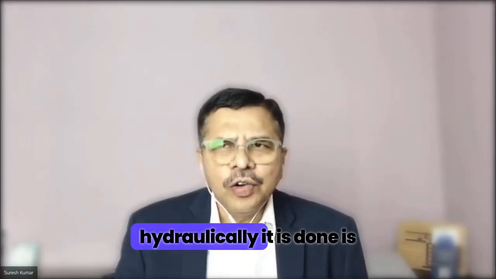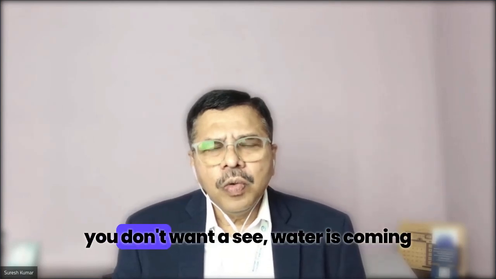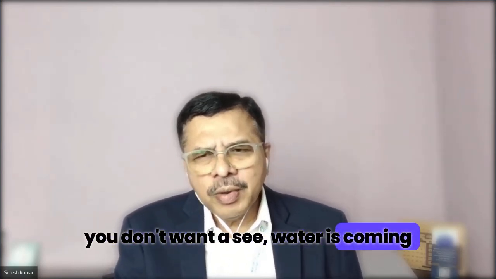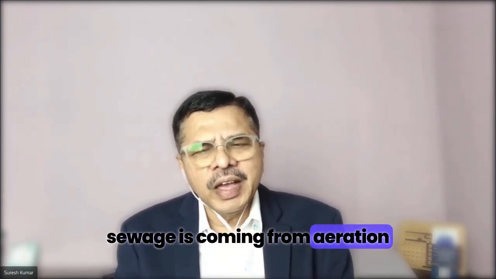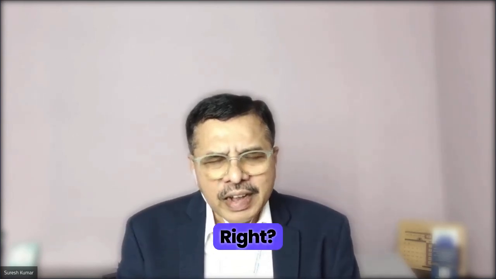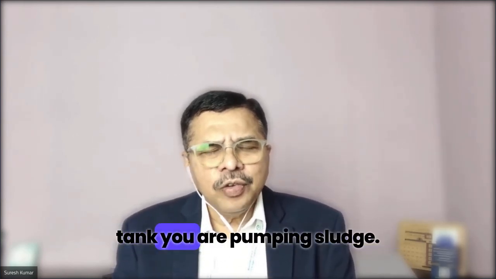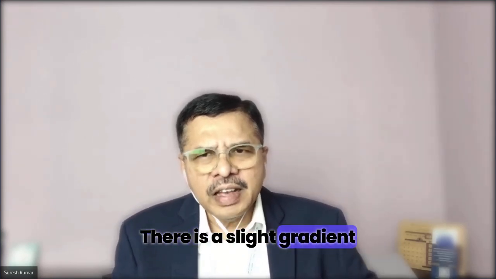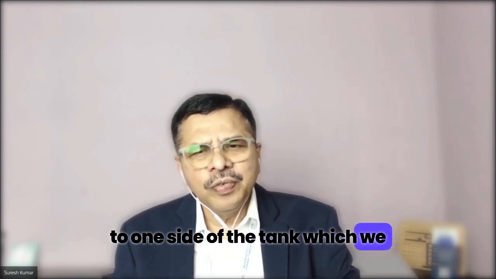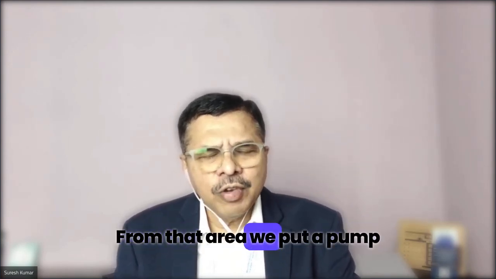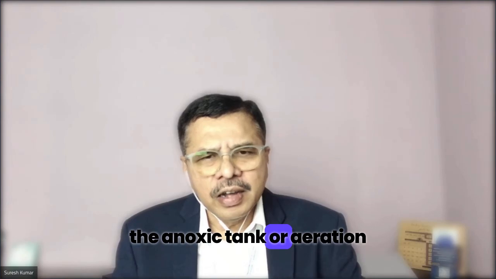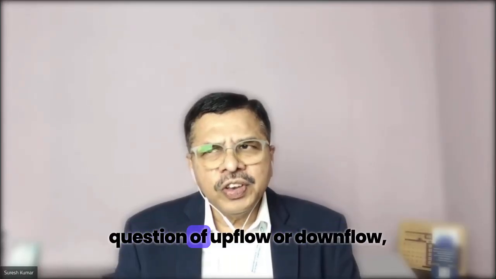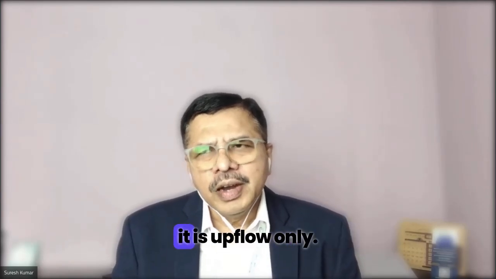Sir, please understand the way hydraulically it is done. Water is coming from the aeration tank, right? That means biologically treated sewage is coming from the aeration tank into the membrane tank, right? From the bottom of the membrane tank, you are pumping sludge. There is a slight gradient to one side of the tank, which we call a sludge collection area. From that area, we put a pump and pump the sludge back into the anoxic tank or aeration tank, whichever is the case.